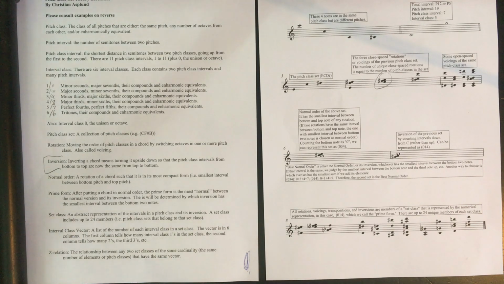So for instance, I'll play some of these for you. They all have kind of a different sound. Different, but the same. You know what I'm saying? Okay, meaning they have something in common.